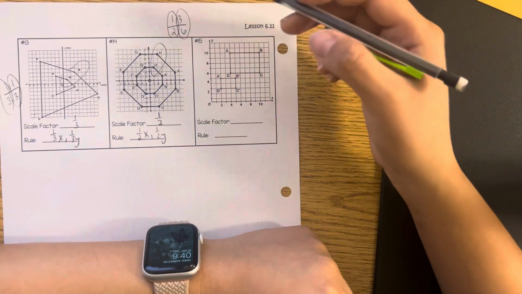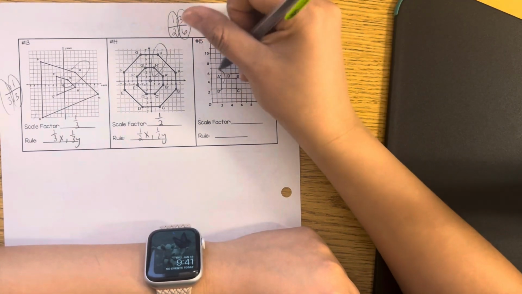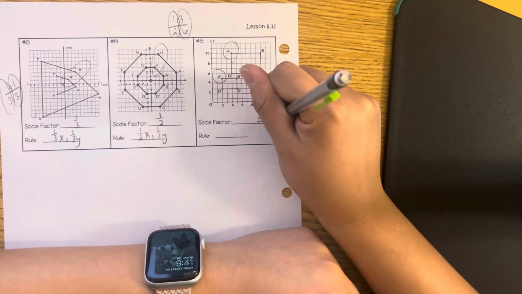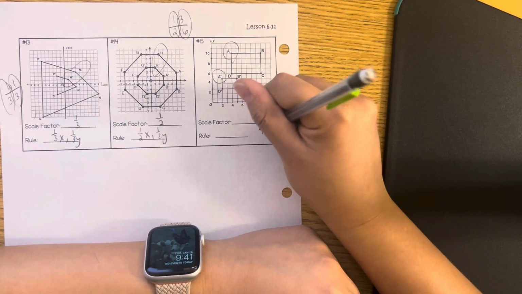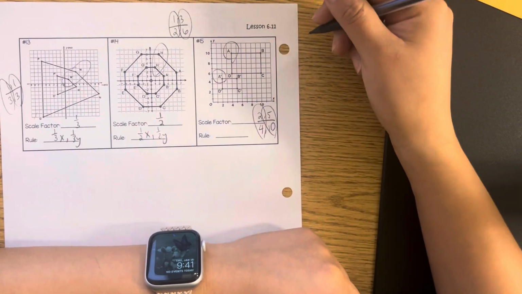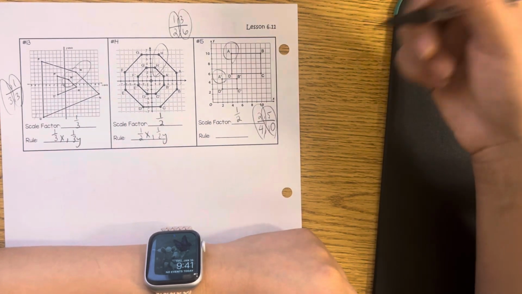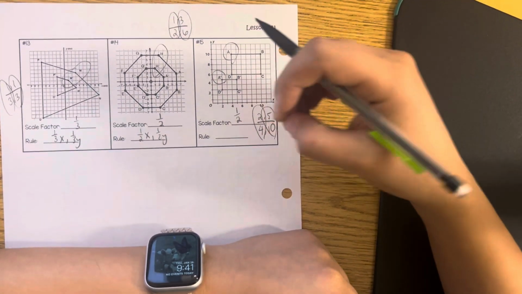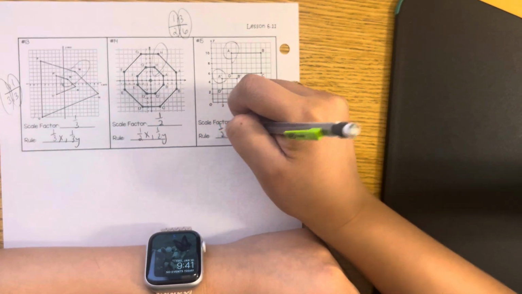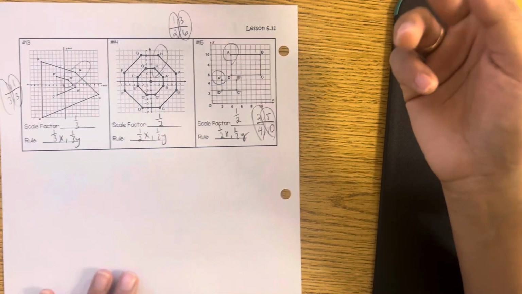Number 15. Again, I can choose any of these because they're all in the first quadrant. So if I choose letter A, the new A is 2, 5. The old A is 4, 10. So when I type in 2 over 4 and 5 over 10, they both equal 1/2. How do I know I'm correct? Because my image got smaller, my number should be less than 1. How do I write it? 1/2 x, 1/2 y, which is multiplication.